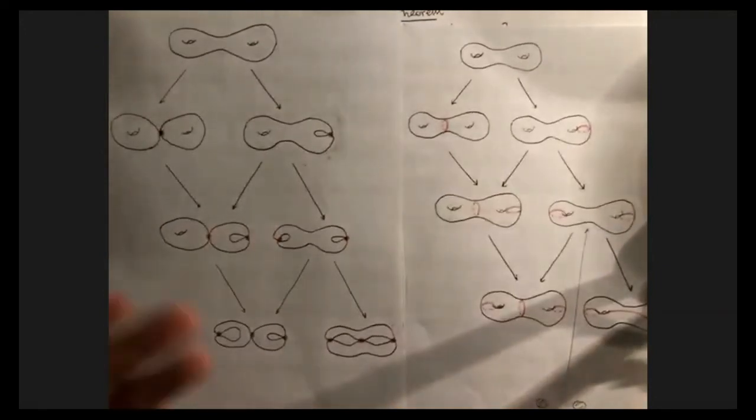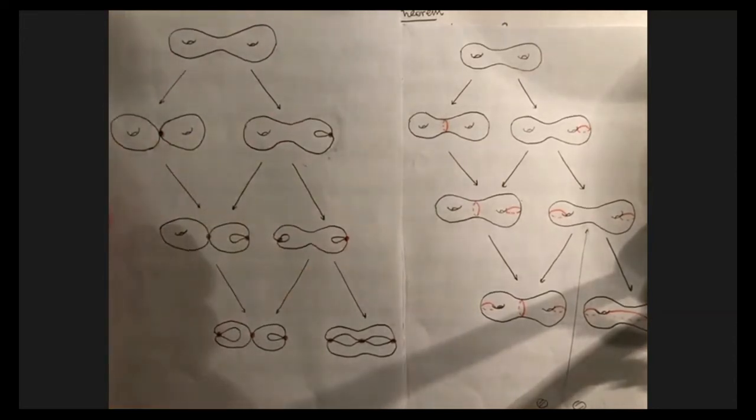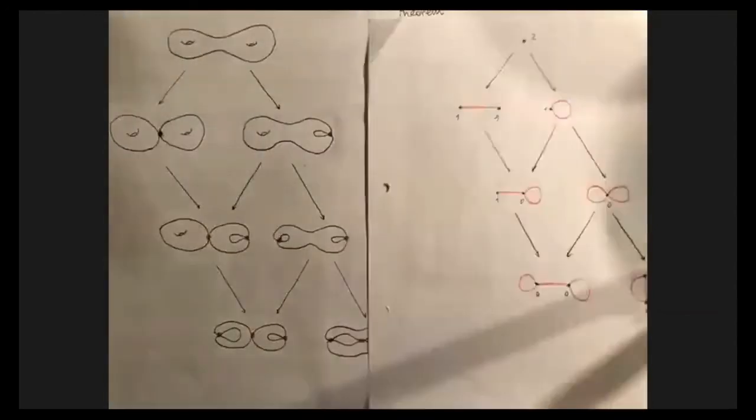So I pinch those curves, I obtain singular surfaces. Well, it's not very convenient to draw such pictures all the time, so we will consider dual graphs. For the dual graph, I just replace each subsurface with a vertex, and then I connect those subsurfaces with an edge if they touch at a point.